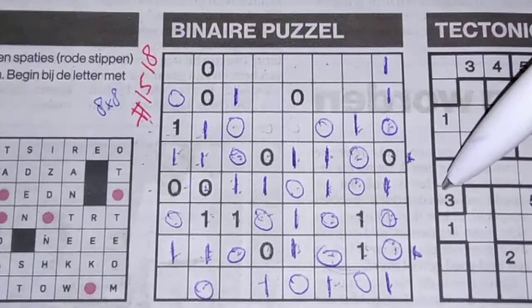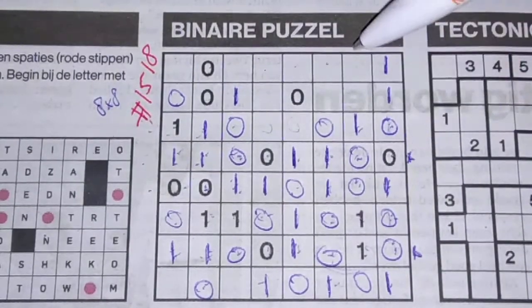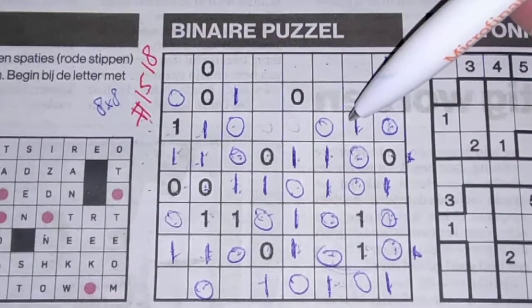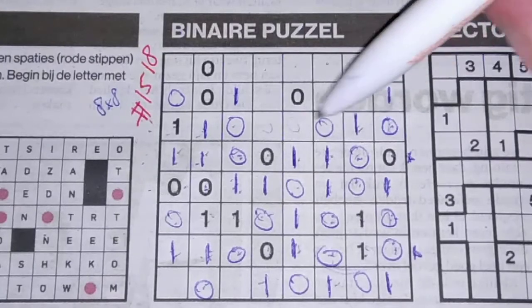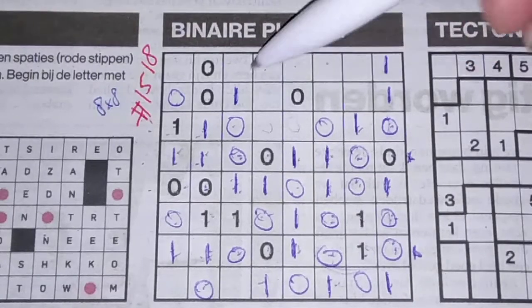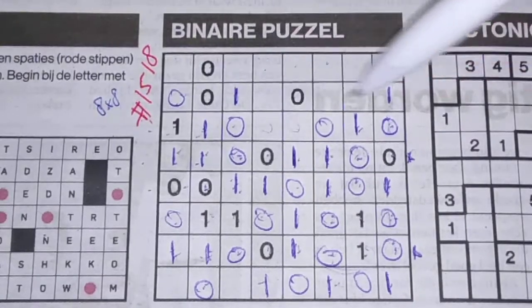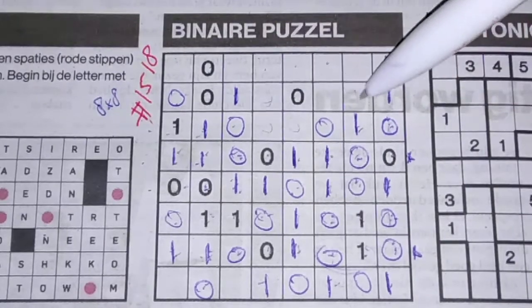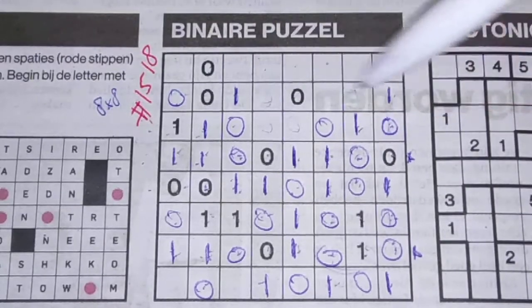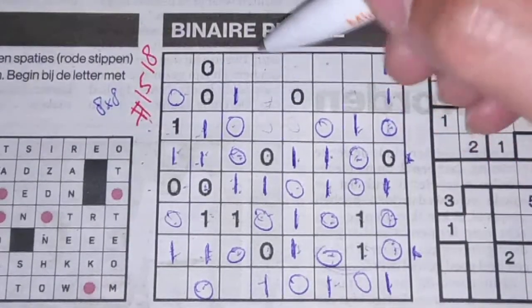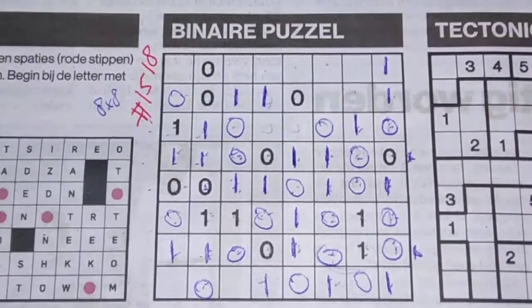Do I need to compare again? Question mark. Well. 3 O's in this row. If I place the fourth O here, then we have 3 1's in a row. In this row, not allowed. So this cannot be an O. This should be a 1.